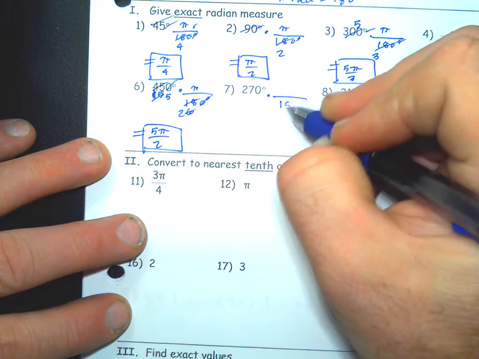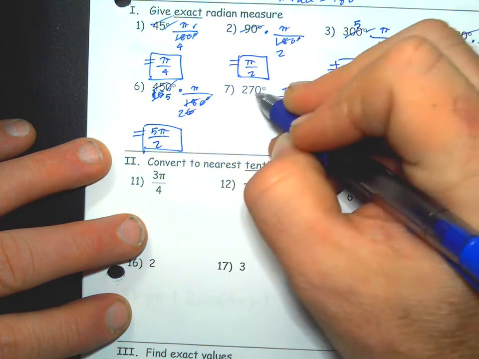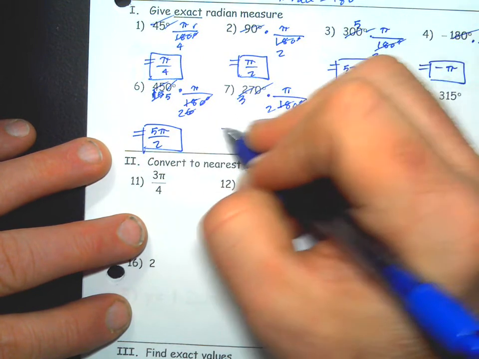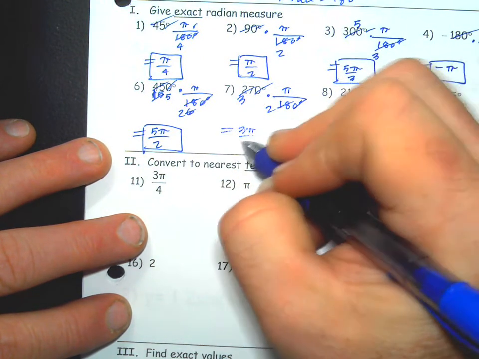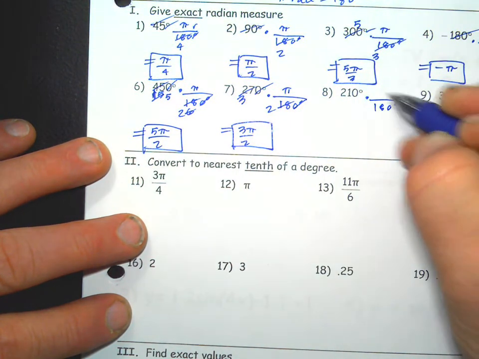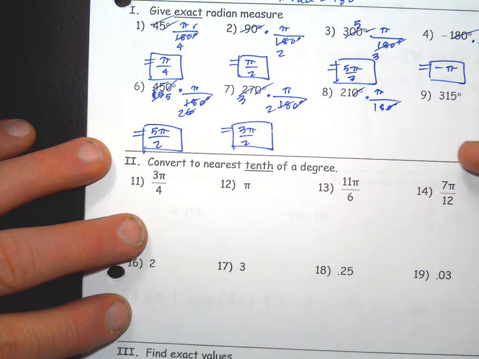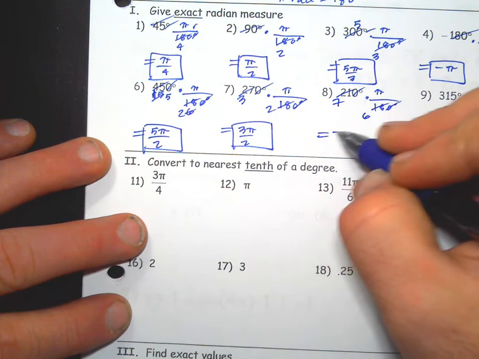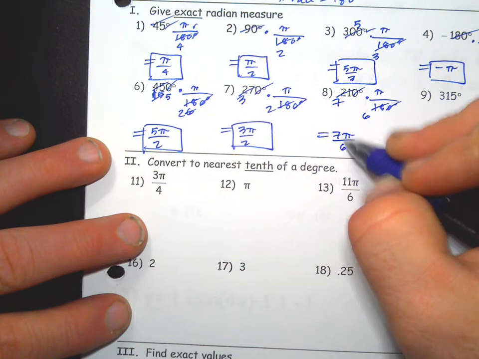Okay, 180 degrees, pi on the top, divide 10 on the top and bottom, divide a 9 3 times, 9 2 times, 3 pi over 2. Right, 180 degrees on the bottom, pi on the top, divide at least a 10 out of both, divide a 3 7 times, 6 times, 7 pi over 6.